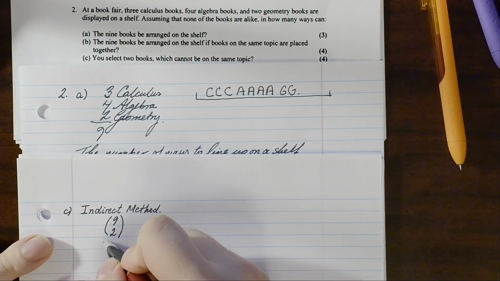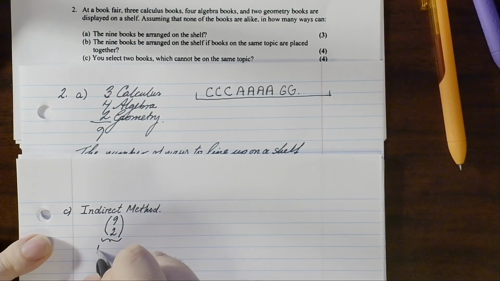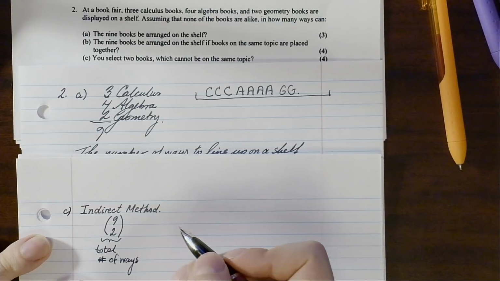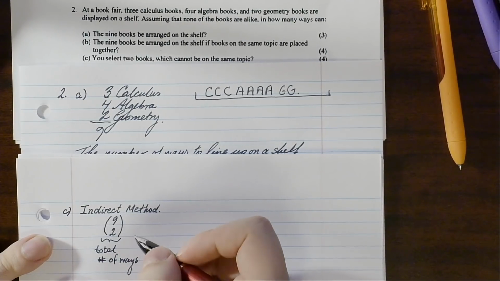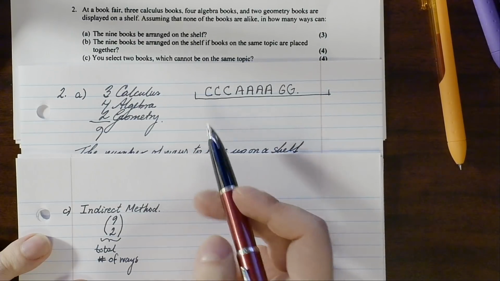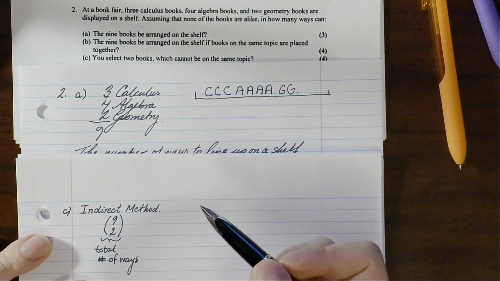Okay, so this is the total number of ways to pick 2 books. Now this is going to include the possibility that you're going to pick 2 of the same calculus, or 2 calculus books, and we don't want to do that.